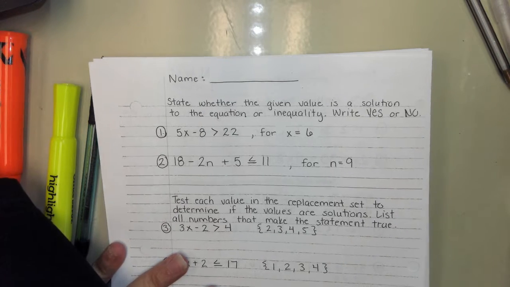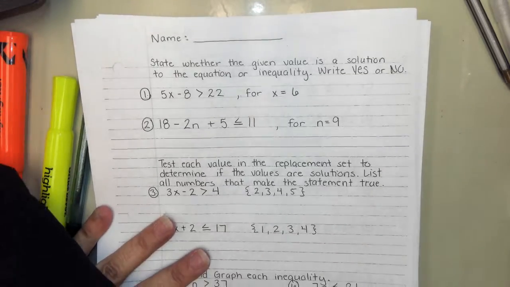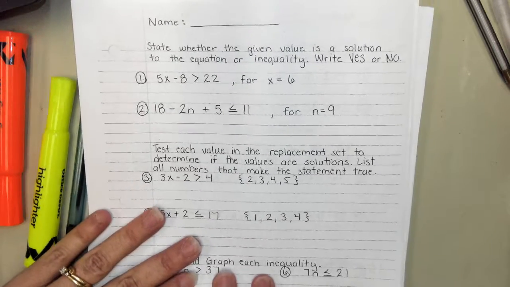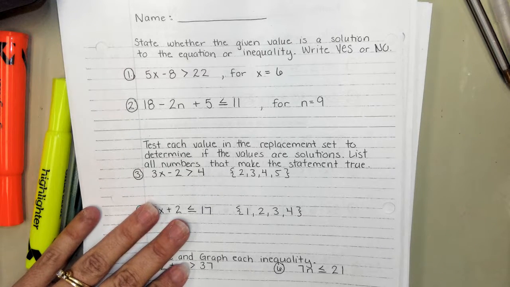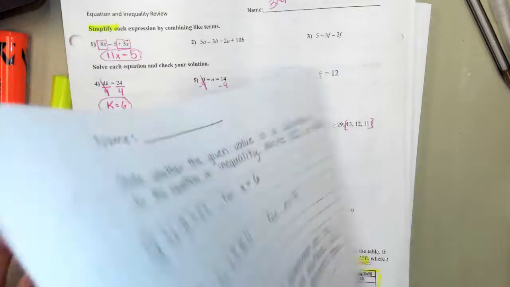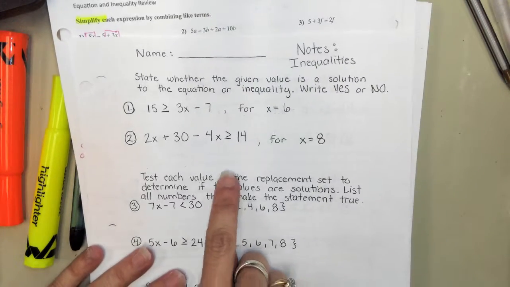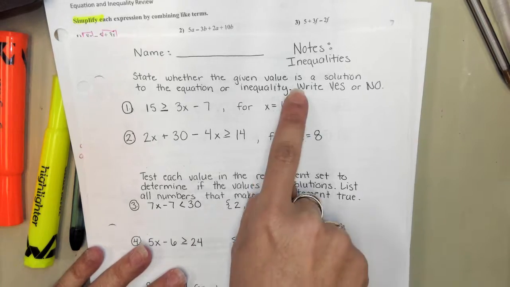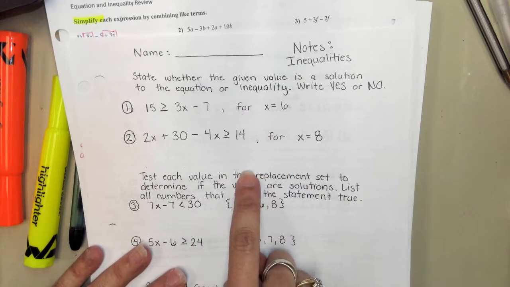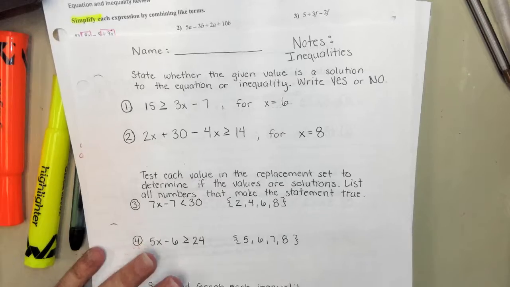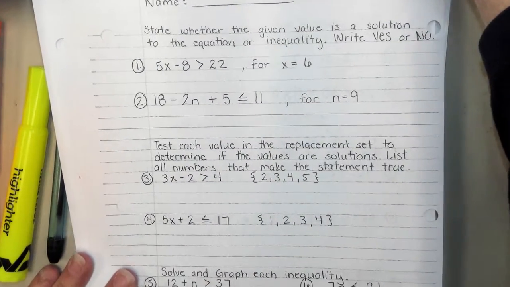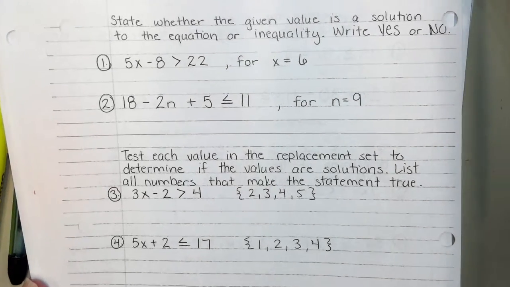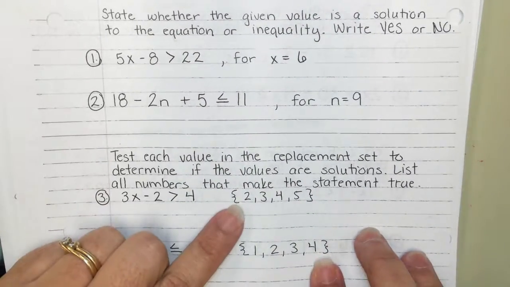Okay, so this video is going to be just going over the homework from Wednesday night. Yes, I'm losing my mind, but that's okay. Wednesday night, we had done the notes in class where we did writing inequalities and graphing them. Now, they were supposed to do the back. And there's still a good bit of questions, so I'm going to work this out and show you all the steps. Here we go.